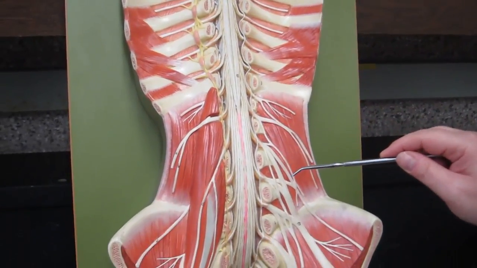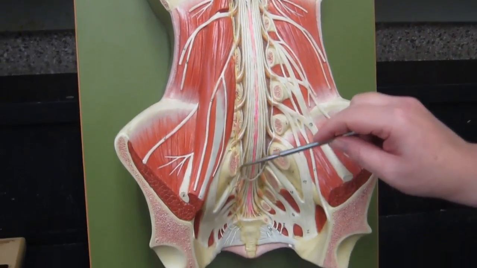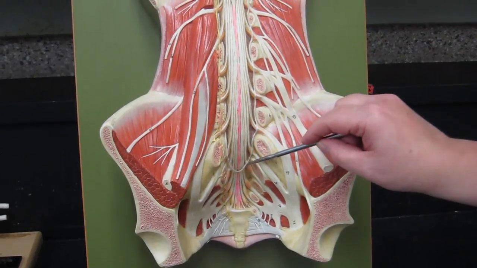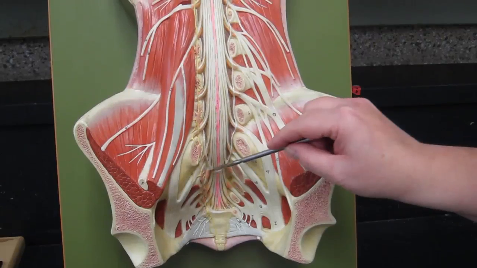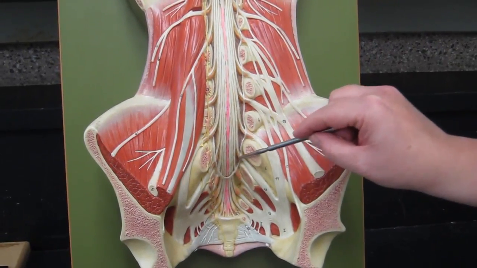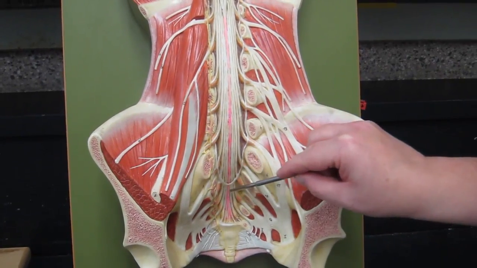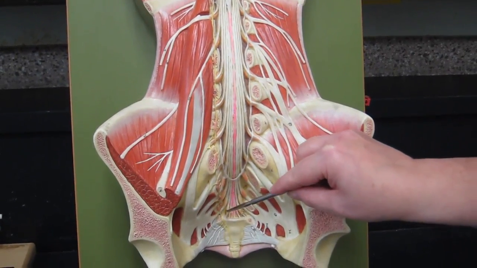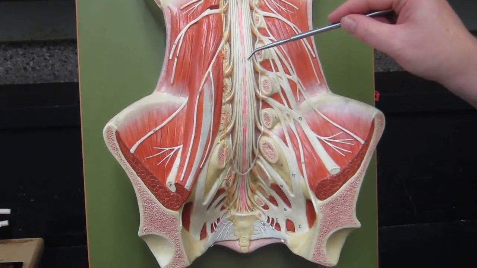You can also see on this model where the dura and arachnoid end. That's typically around S2. And that's where your cerebrospinal fluid ends. There's no cerebrospinal fluid down in this section. These nerve roots are not surrounded the way they are up here.